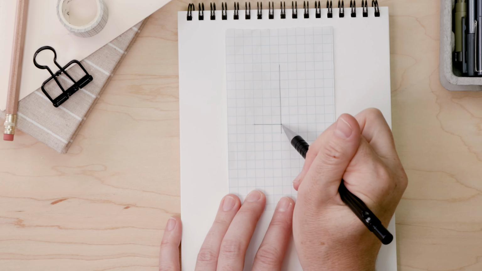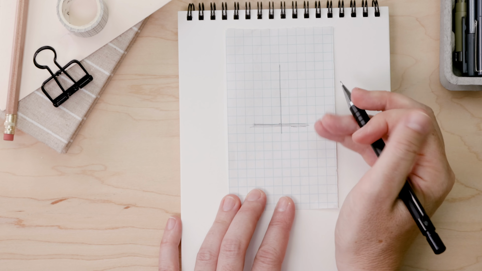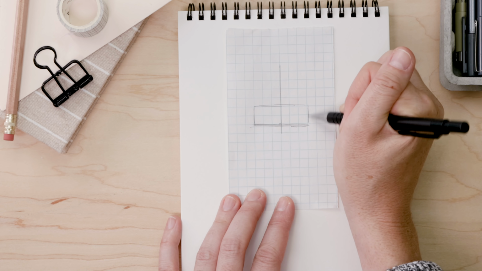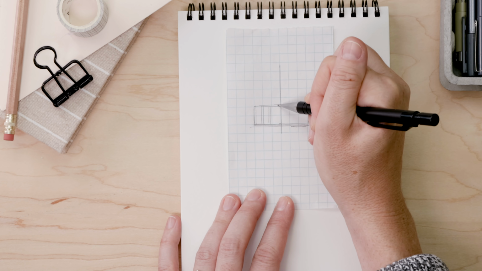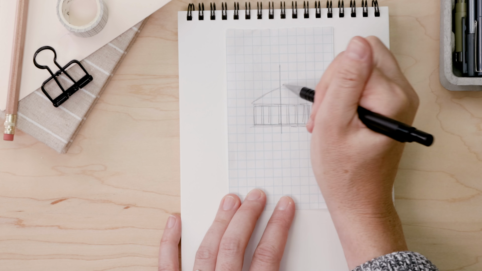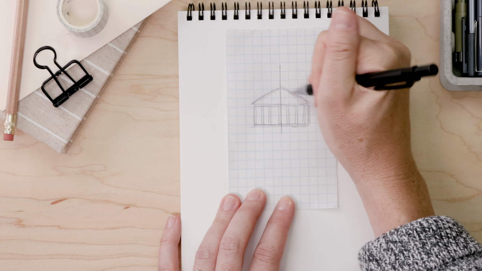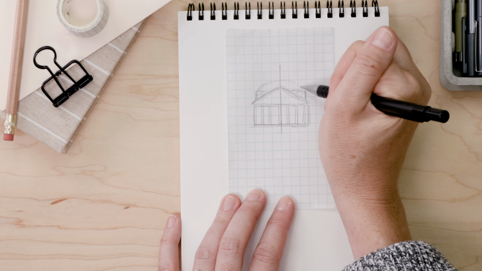I thought it would be fun to do the Pantheon, and for this one, you want to give yourself a center line. Since it has this triangle peak, this peaked roof, we want to make sure we know where center is. I'm also doing a number of columns right in the front, and the graph paper is going to help me with that.